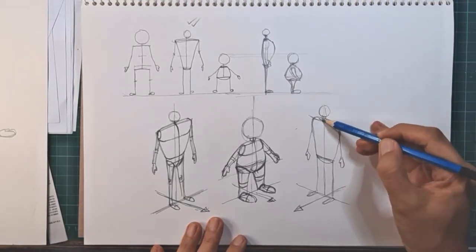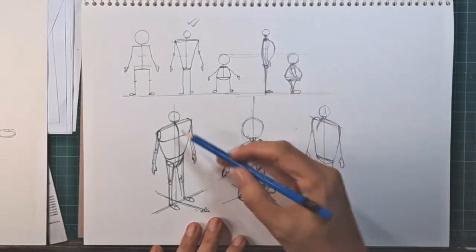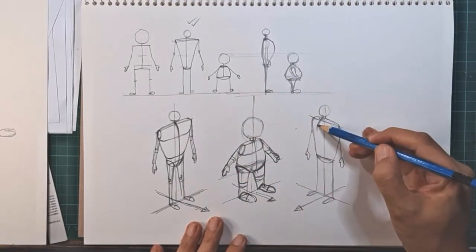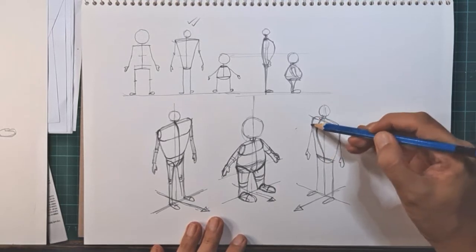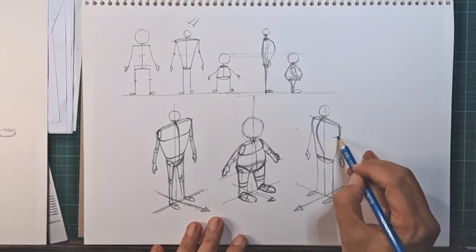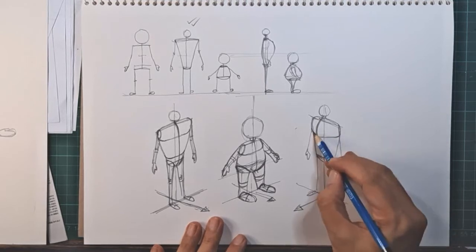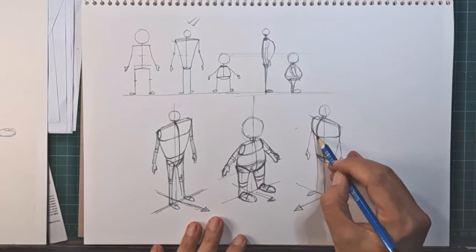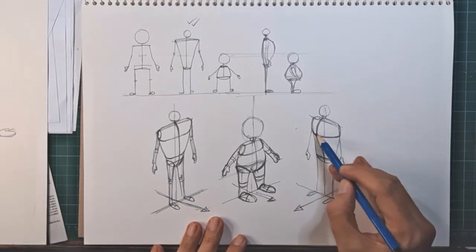You would need now to make that adjustment, moving this center line forward and down. So that means when I'm coming from the side, this would also have to move up and back. You see that?